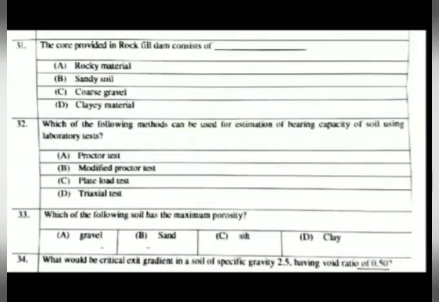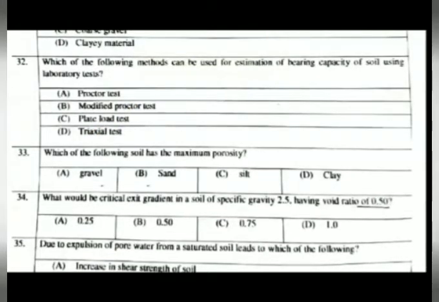Next question is, which of the following methods can be used for the estimation of bearing capacity of soil using laboratory test? And the right answer for this question is option D, triaxial test. Which of the following soil has a maximum porosity? And the right answer for this question is clay. What would be the critical exit gradient in a soil of specific gravity 2.5 having void ratio of 0.50? And the answer for this question is option D, 1.